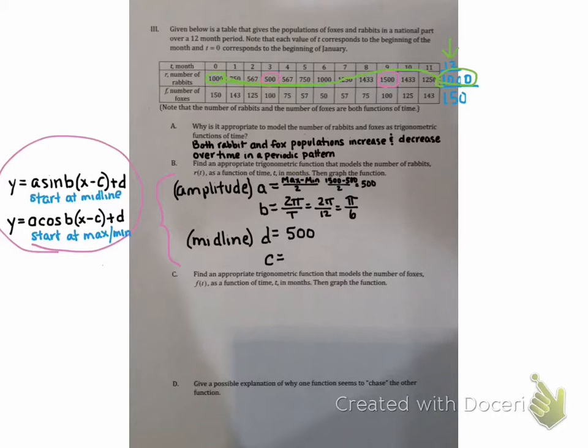Maybe I can get a new color. We'll try purple. Where does my rabbits start? It starts out at the value 1,000. We'll take a look at what we figure out 1,000 is what? Oh, I screwed up my midline, you guys. I wrote the wrong value there. Oh, that was really bad. The midline is actually at 1,000. I screwed that up, didn't I? Let's replace that here. There we go. I don't want to have to record this all over again, so we'll just fix that.